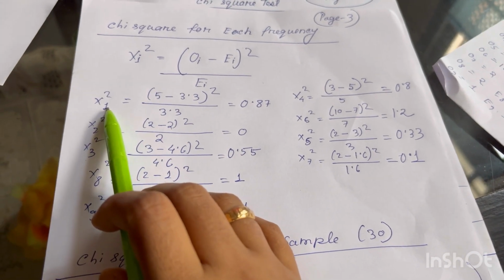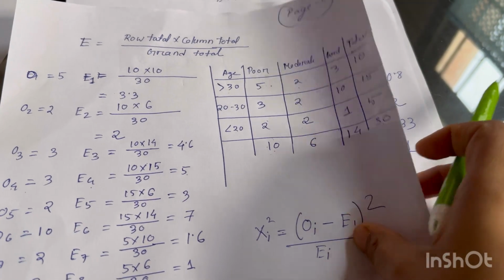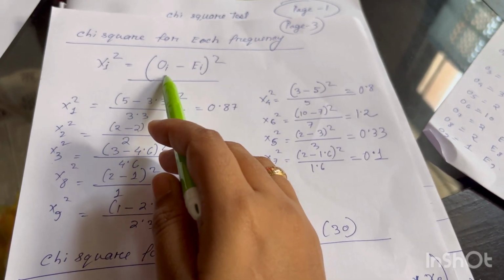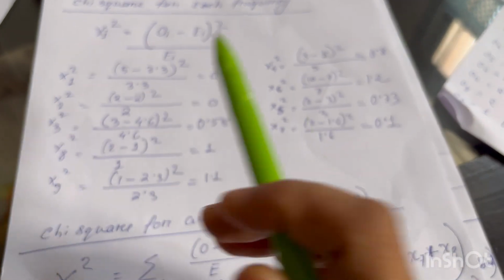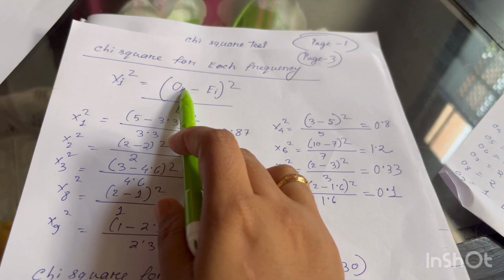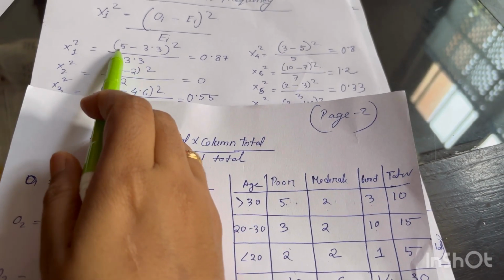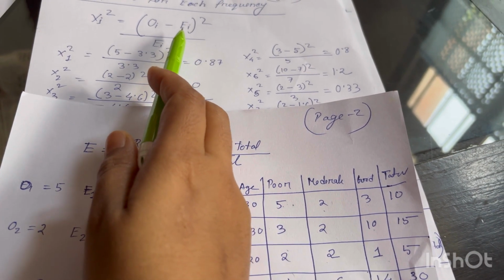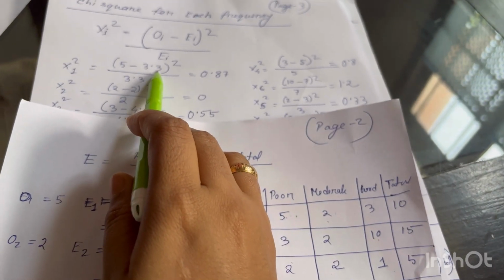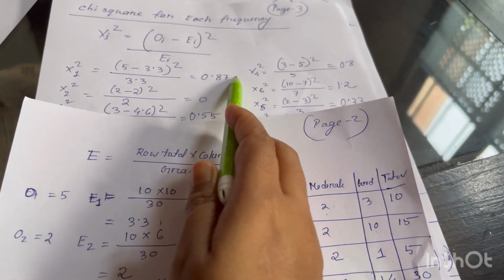Suppose this is for the observed value 1. You can see here observed value 1 is 5, right? So for 5 we will calculate the first chi-square. The formula for calculating the chi-square for each frequency is observed value minus expected value, whole squared, divided by expected value. So 5 is our first observed value, isn't it? We have written here 5 minus the expected value. The first expected value is 0.3, so we have written 0.3. Then divided by the expected value, and we got this result, right?